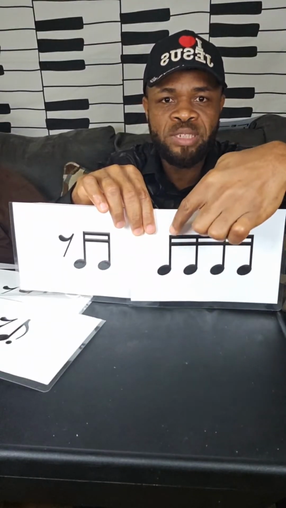Remember, how do we play this again? 1, E, N, A. 1, E, N, A. So that's how we play this one. So this note, which is the first one, this rest, is equivalent to the first 2. So it means 1 E is going to be silent.